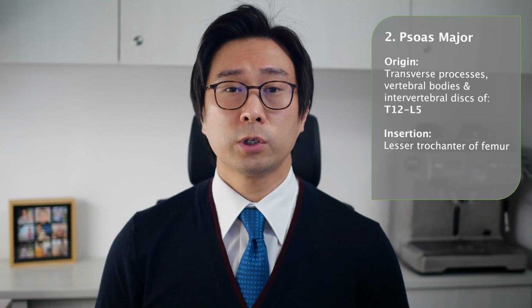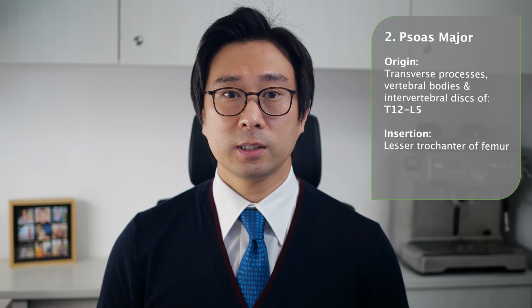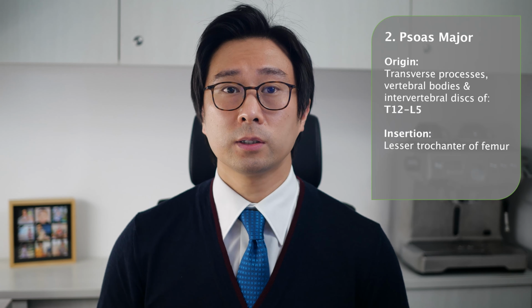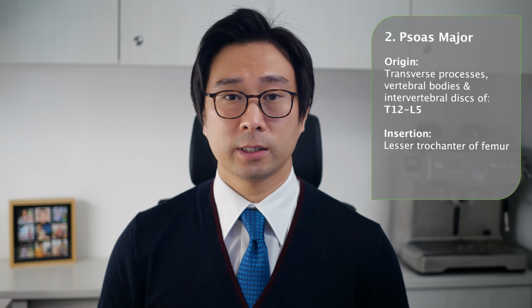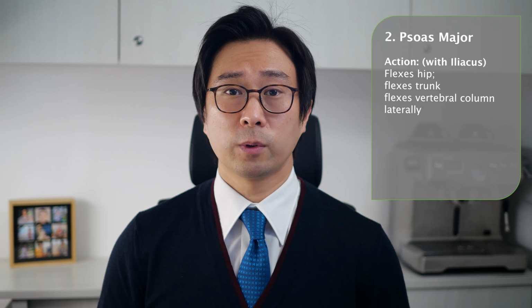The second muscle is Psoas Major, which originates from the transverse processes, vertebral bodies, and intervertebral discs of vertebra T12 to L5. It inserts onto the lesser trochanter of the femur. Its action, together with Iliacus, is flexion of the hip.